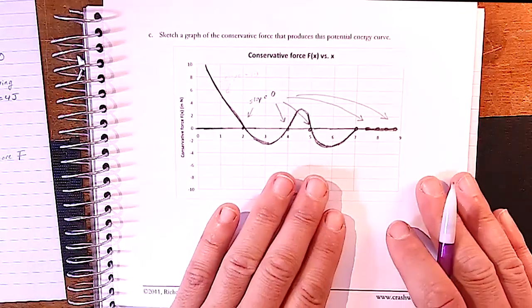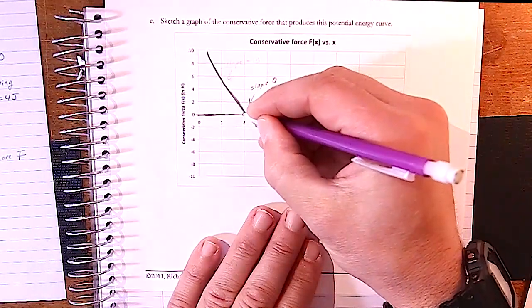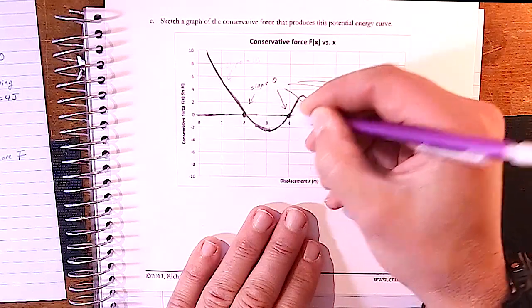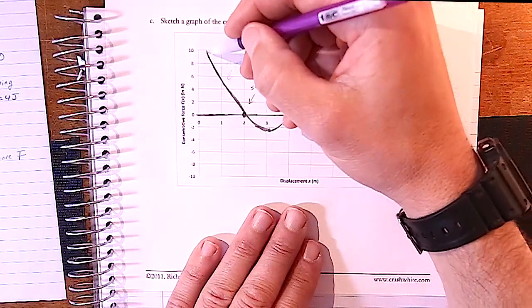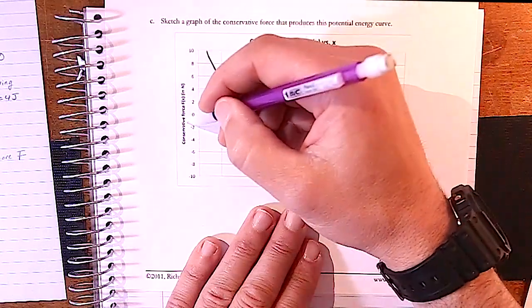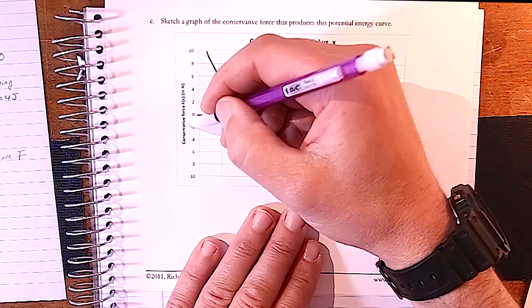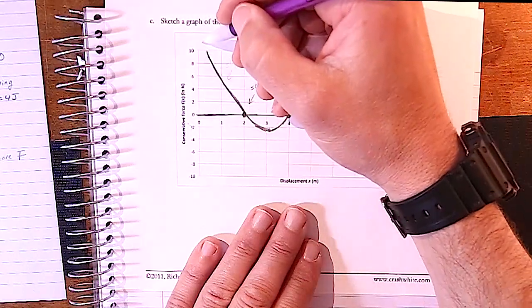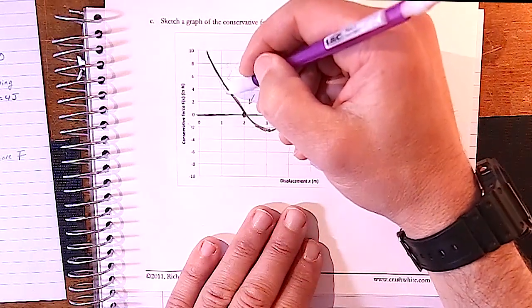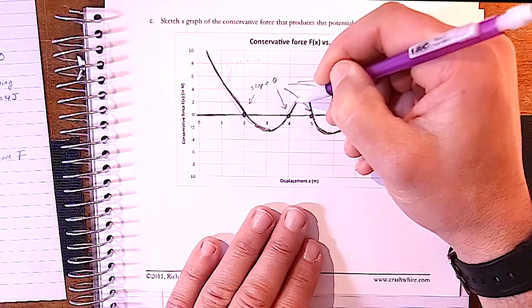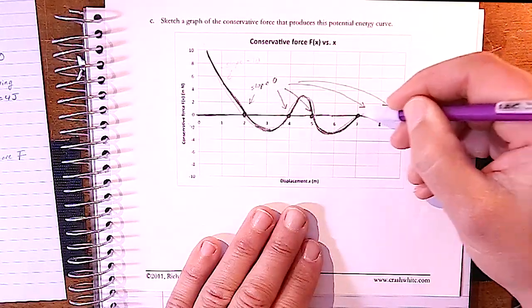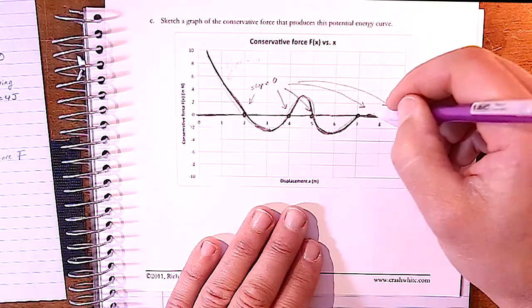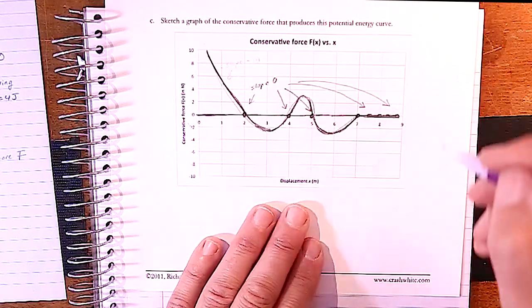So here on this graph, we just end up putting in our points at 0 that line up with those. And then we know that this is the negative. The conservative force is going to be the negative derivative of the potential energy. So the slope is going to give us something very similar to what we had before. And then 0 at the end because there's no force creating any acceleration at the end.